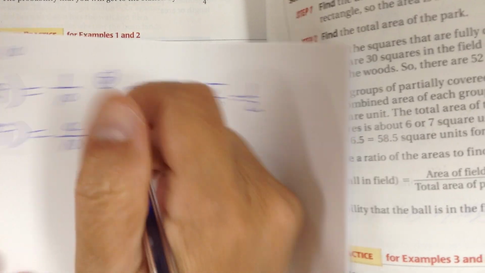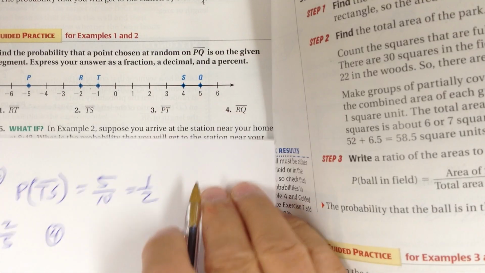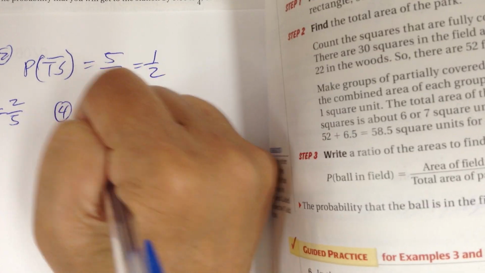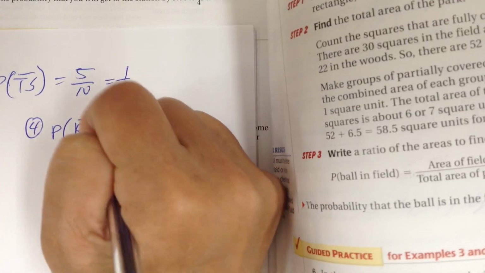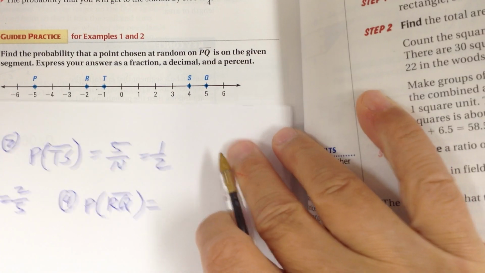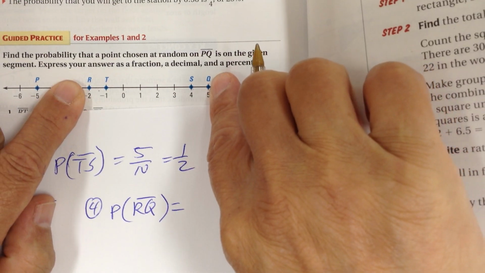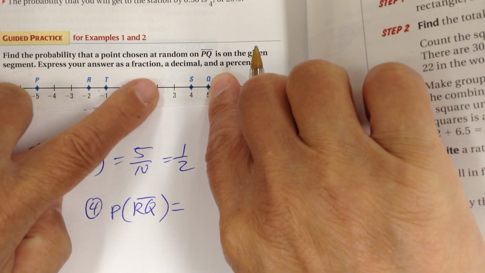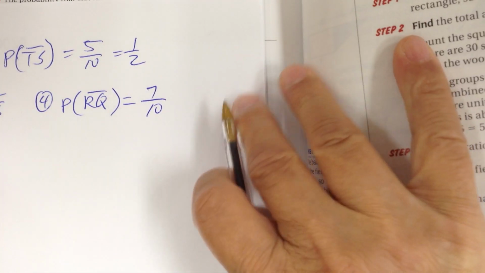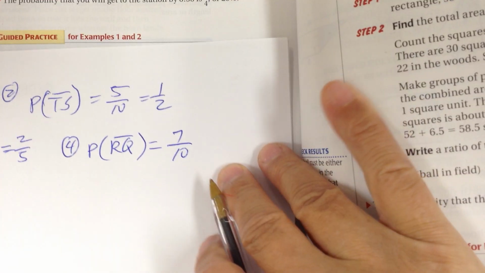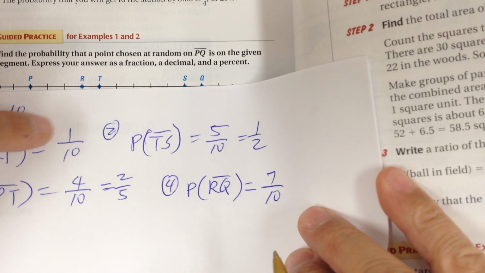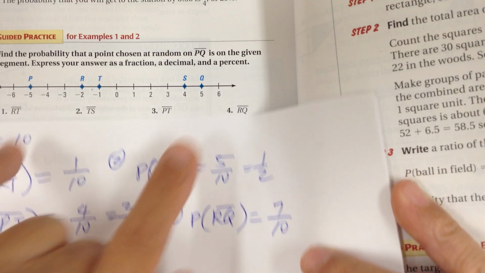Now let's go to number 4, probability of RQ. From R to Q is 1, 2, 3, 4, 5, 6, 7, so this equals 7 over 10. Again, probability is what you're looking for on top divided by the total on the bottom.